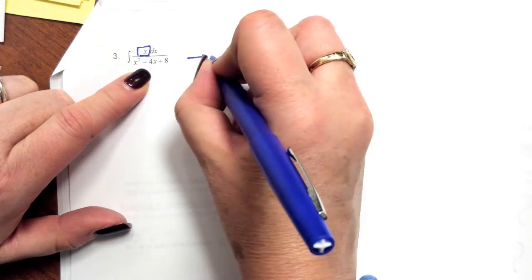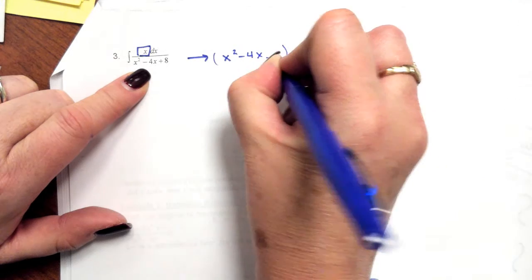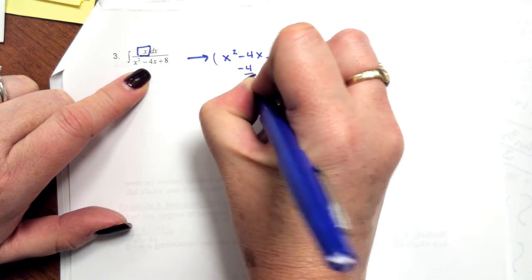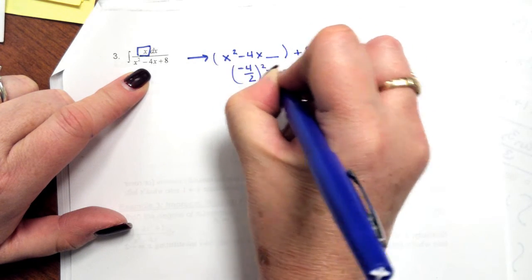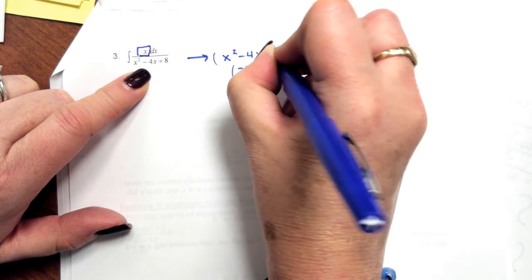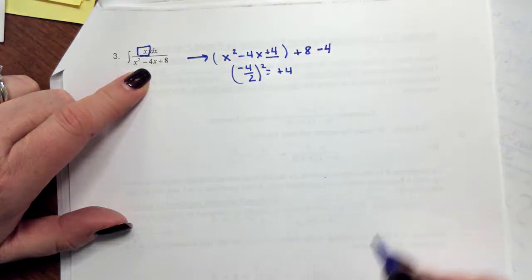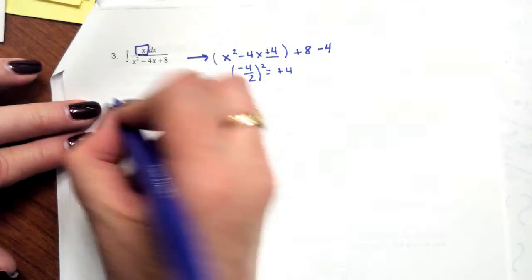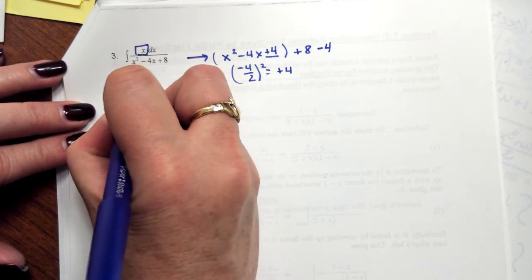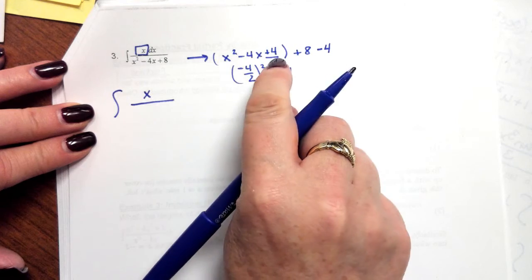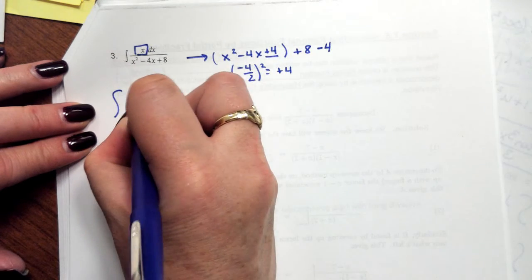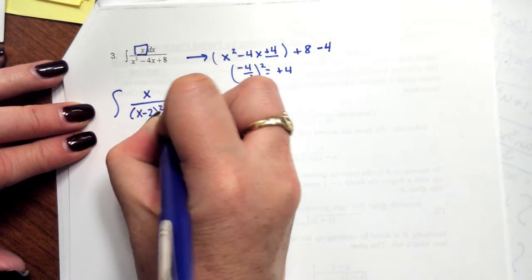In order to complete the square, I take negative 4, divide it by 2, and square it, which gives me a positive 4. If I add 4 here, I have to subtract 4. So when I rewrite this integral, I have x over (x minus 2) to the second power, plus 4, dx.